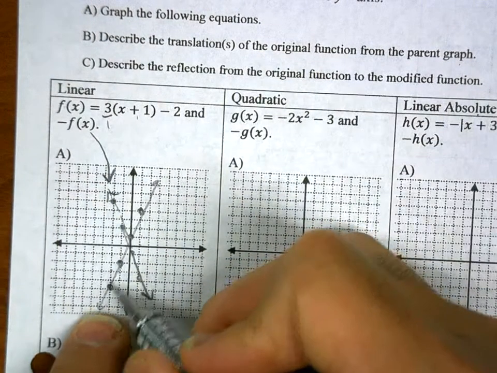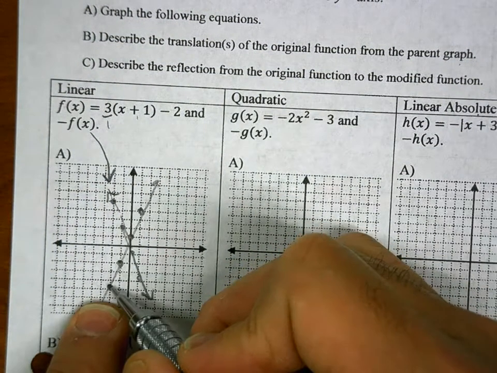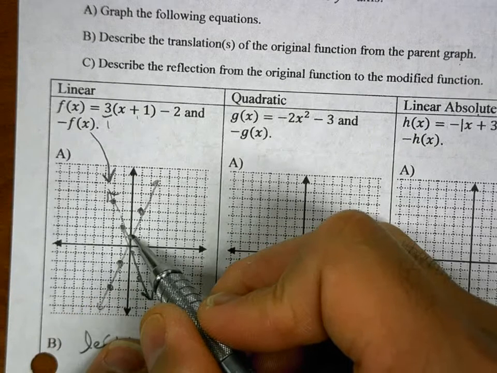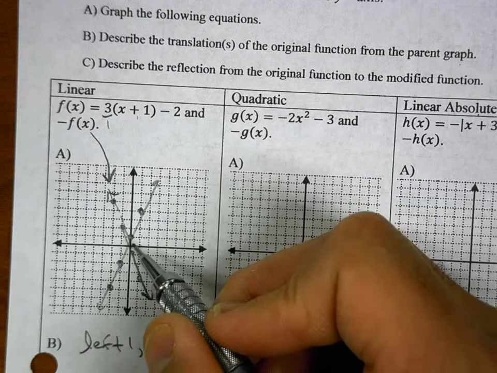Just take all your y values and flip it. Instead of being down there, it's up there. Instead of being up there, it's down there. Okay, any questions?